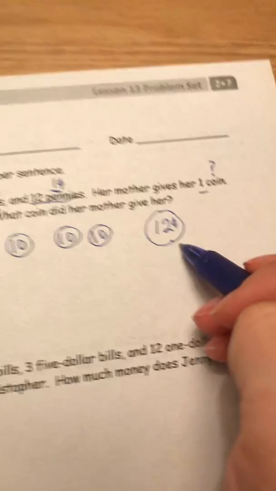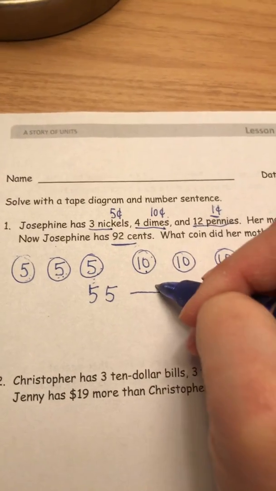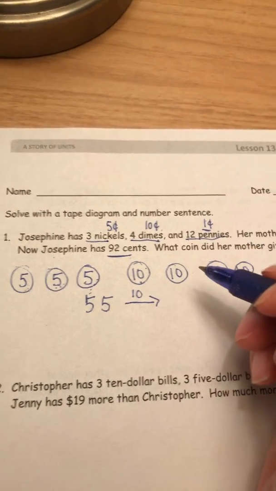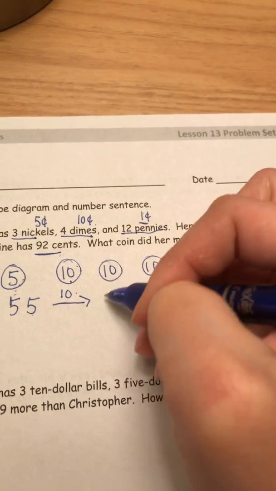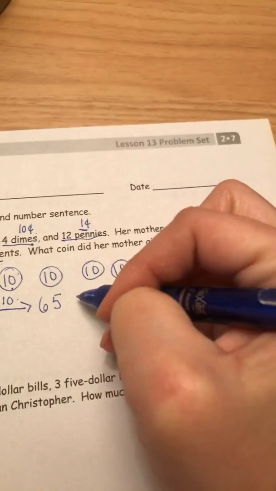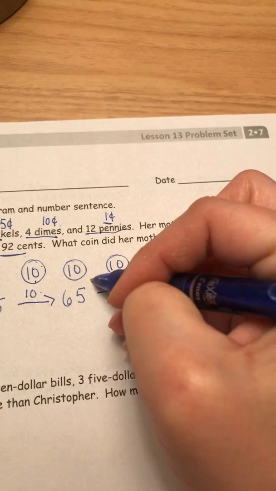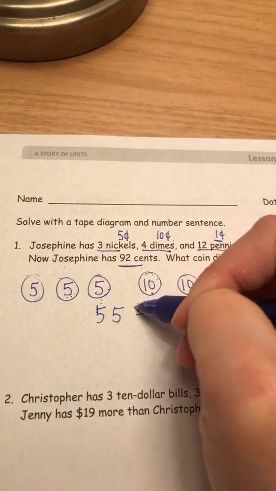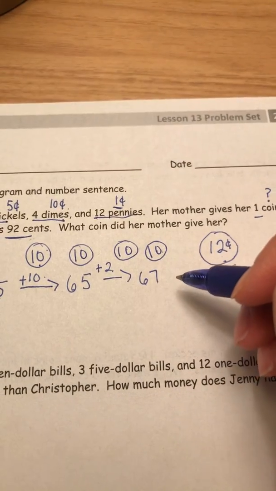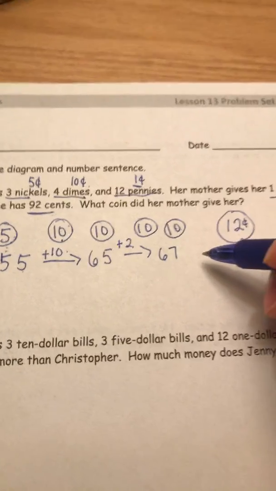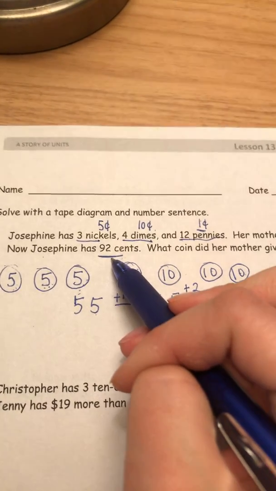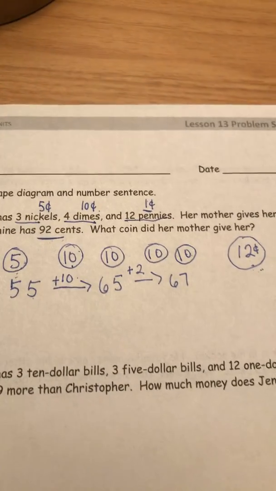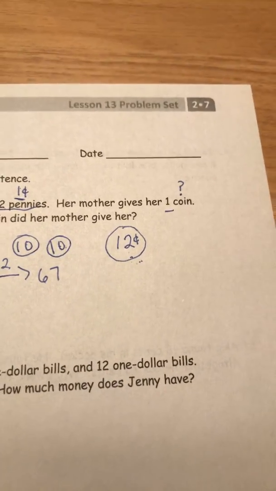Now, I need to add those 12 pennies, and I'm going to do it using arrow way. I'm going to separate 12 into 10 and 2. So 55 plus 10 is 65, plus 2 more is 67. I forgot to put the plus sign here. So I'm at 67 cents, right? Okay, now I need to know how much more I need to make 92 cents, okay? And that's going to give me my answer.